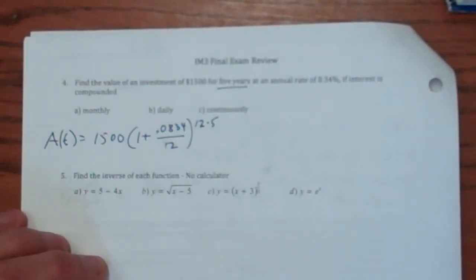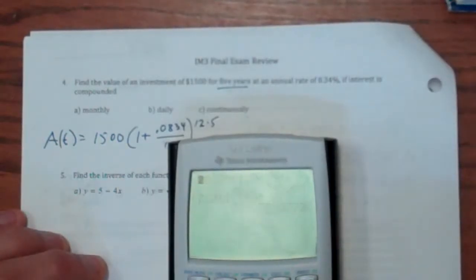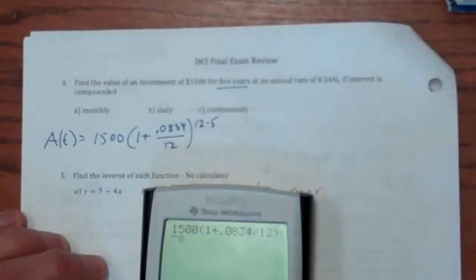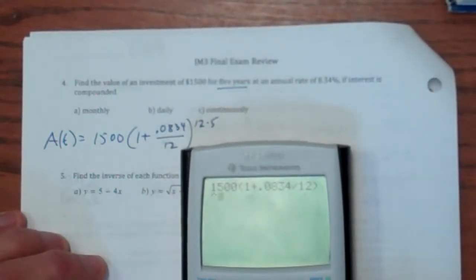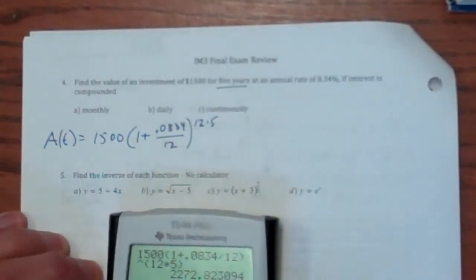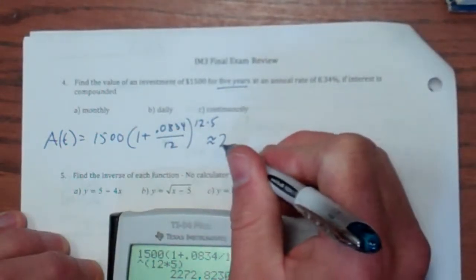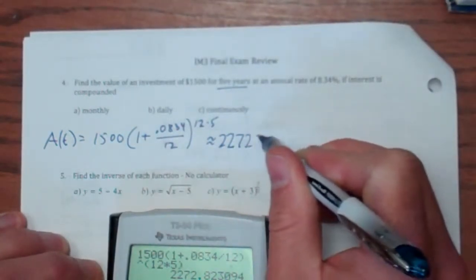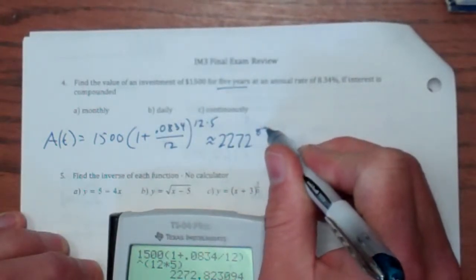Alright, so again, you just grab the old calculator and you evaluate this much like the other one. So $1,500 parentheses, and now we are going to do 1 plus 0.0834 divided by 12, close parentheses, caret to the, well, 12 times 5 is 60. If I just type in 12 and then multiply it by 5, it'll be wrong. If I want to put it all together, 12 times 5 in parentheses will give me the correct answer, and that is approximately $2,272.83. All right.